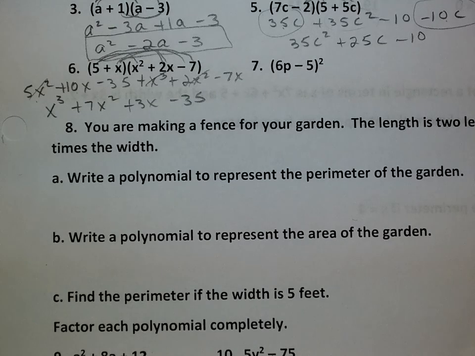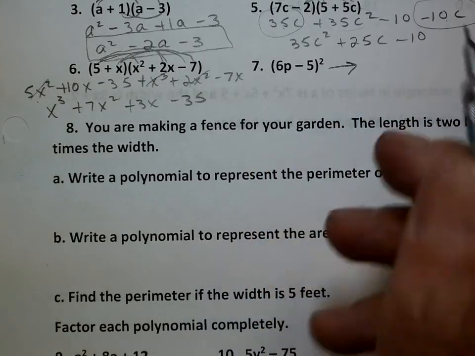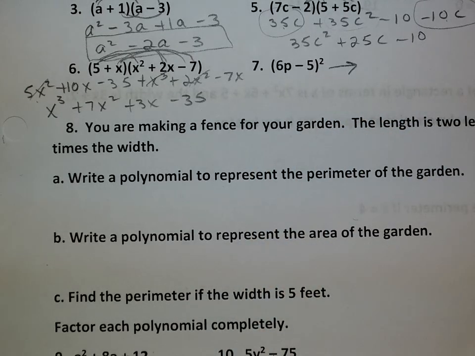Okay, number 7. You have to write it twice. You got to rewrite it because something squared means something times itself. Can't you just do the squaring? Yeah, but you're going to miss the middle. 36p squared, but you're going to miss the middle term. Let me show you the middle term, okay?